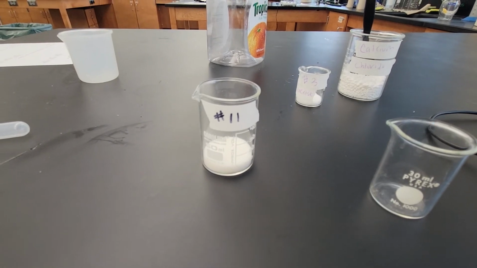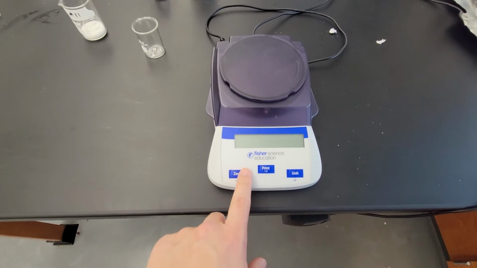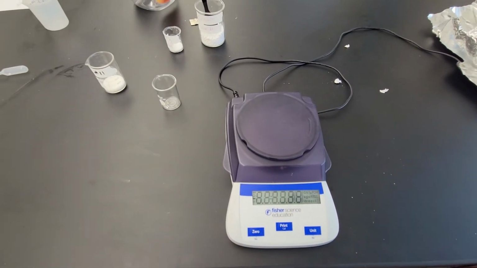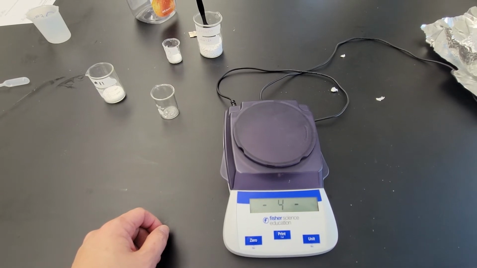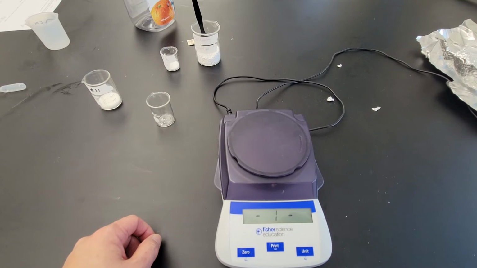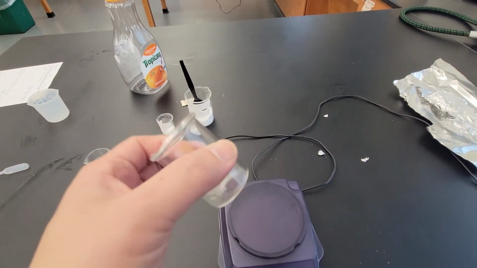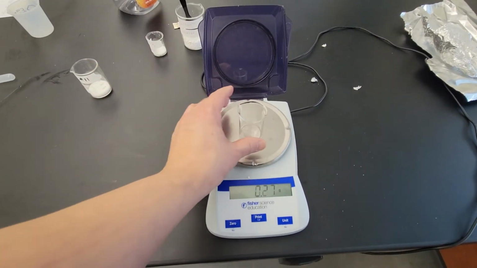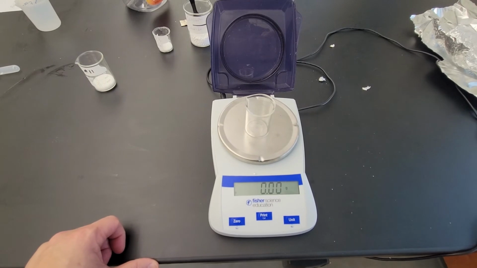So here's beaker 11 with the sucrose that we're looking for. Let's turn our scale on. Let it calibrate. Get a clean, dry beaker. This one looks clean and dry. Let's zero that out. Wait for the snowflake.